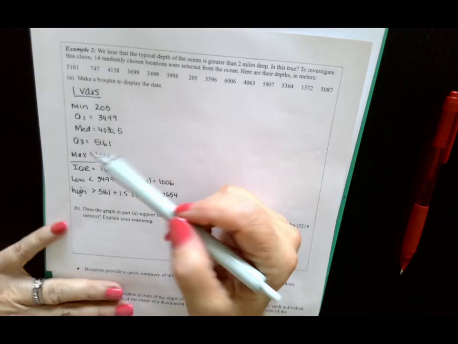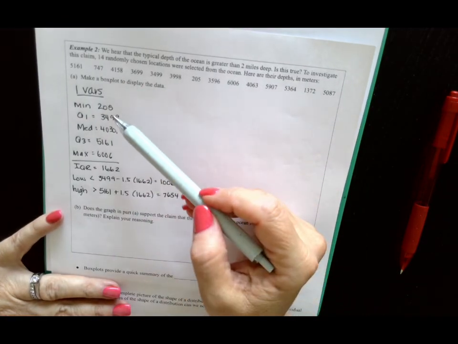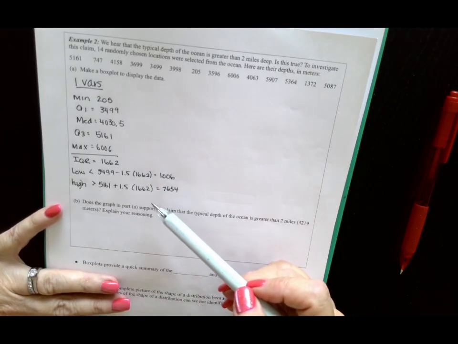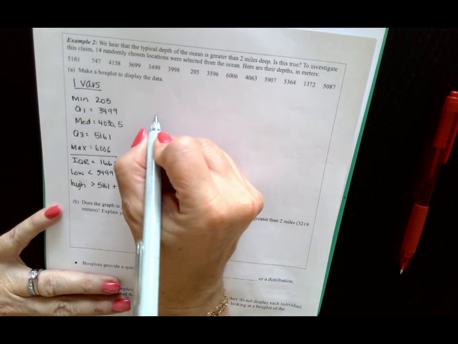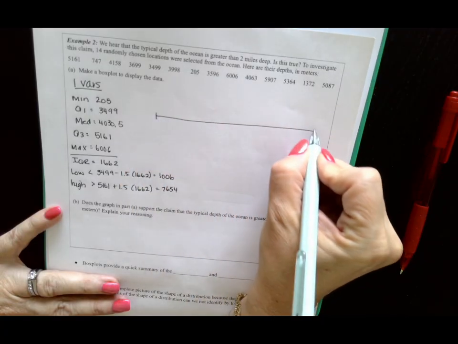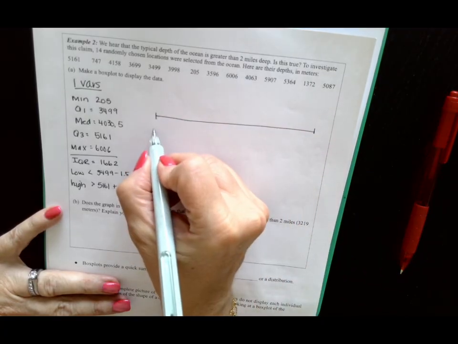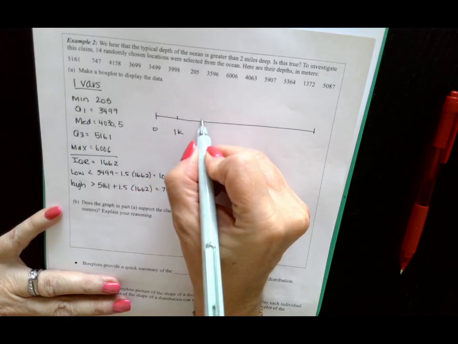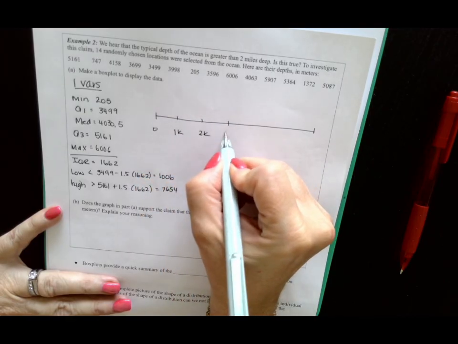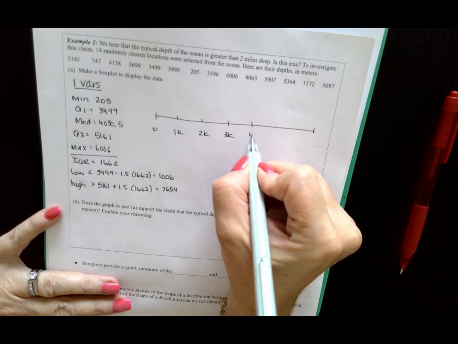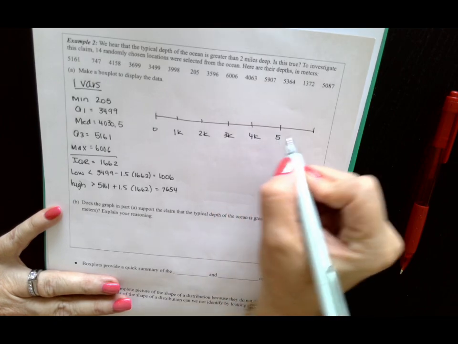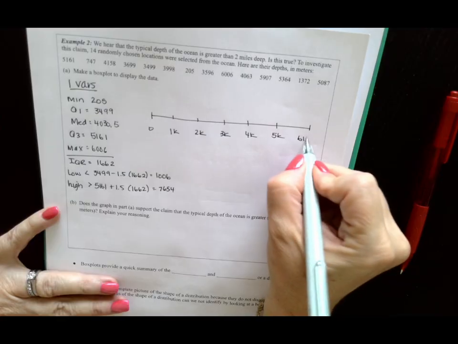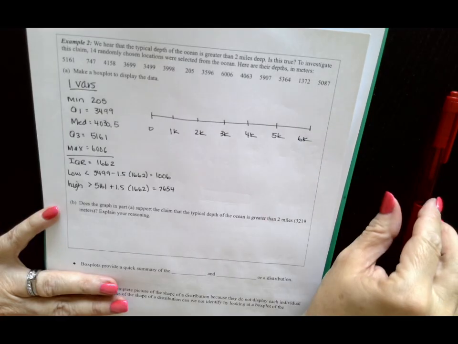All right. So I put the data in, I ran my 1-var stats, I calculated my IQR, and I looked at my outliers. So I'm going to draw this out now. I'm going to draw this number line first, and I'm going to say this is going to be 0, and this is going to be 1K, 2K, 3K, 4K, 5K, and 6K. So I try to make this as even as I could.